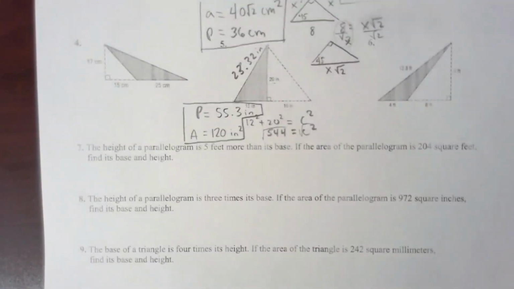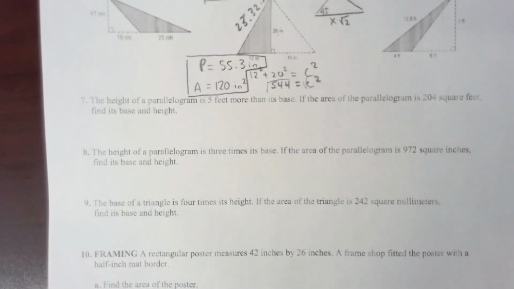So if you do have any other questions, let me know. But look for how you're going to find out those heights and bases. Sometimes they might be a little tricky. Let me know if you have any questions. Email them to me, and you should be able to get it all done.